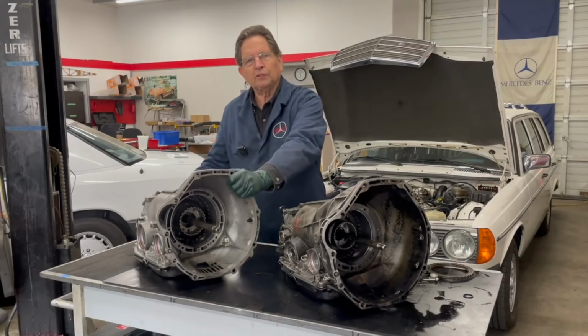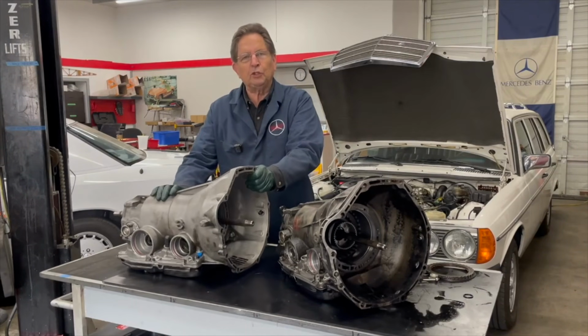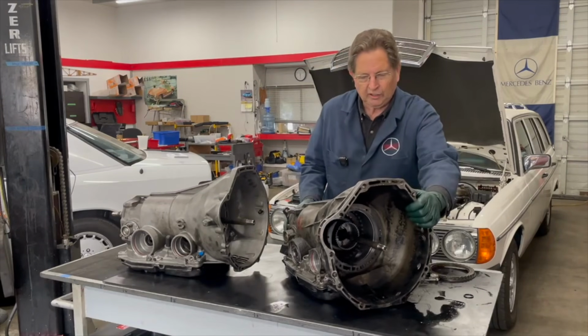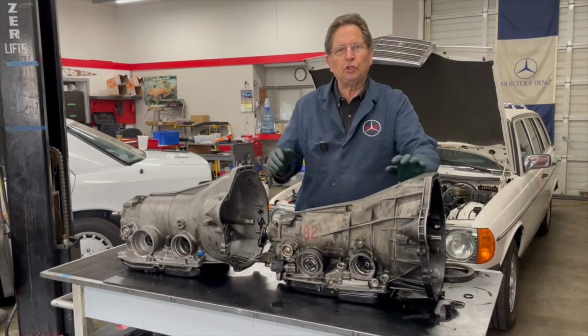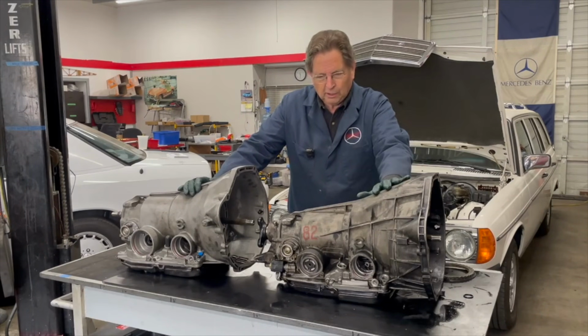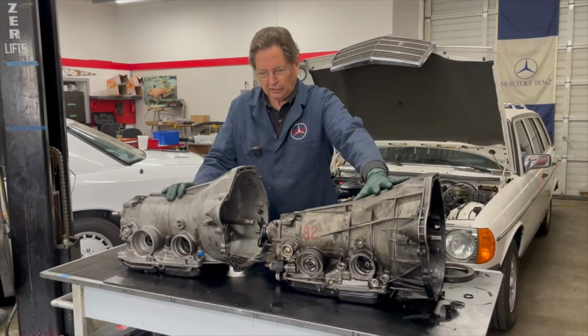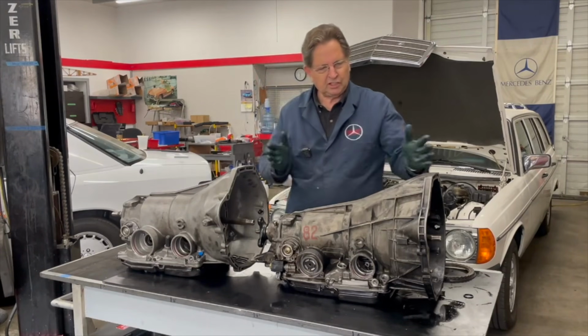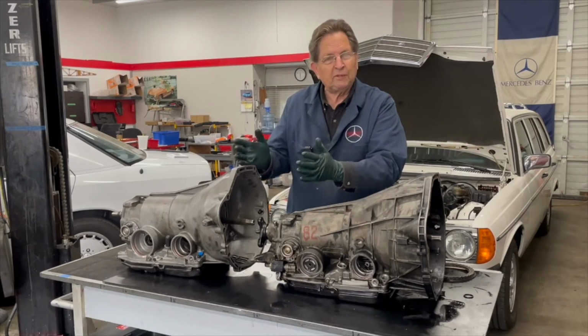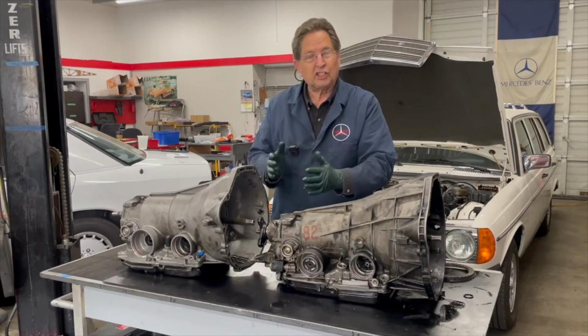This is what is referred to as the 722.3 transmission, and this one here is the 722.4. And if you look at them, they look similar, but the closer you look, the more you realize this one's a little bit bigger. The dimensions are the same. The bell housings as they apply to a specific engine are the same, but there's a lot of differences.